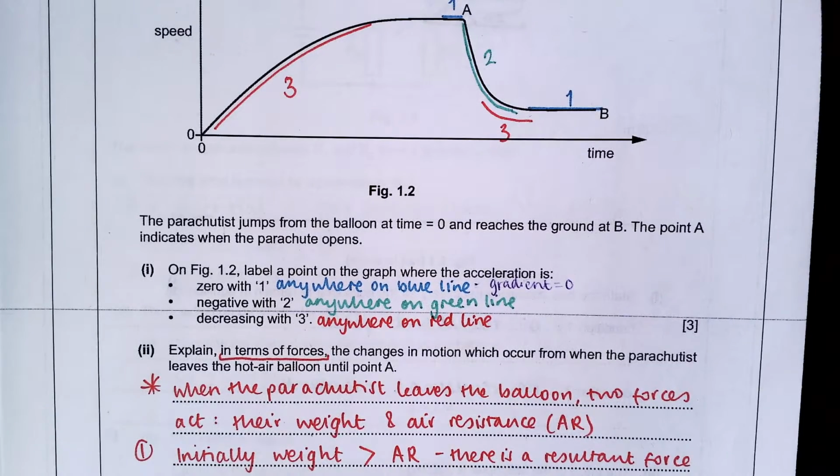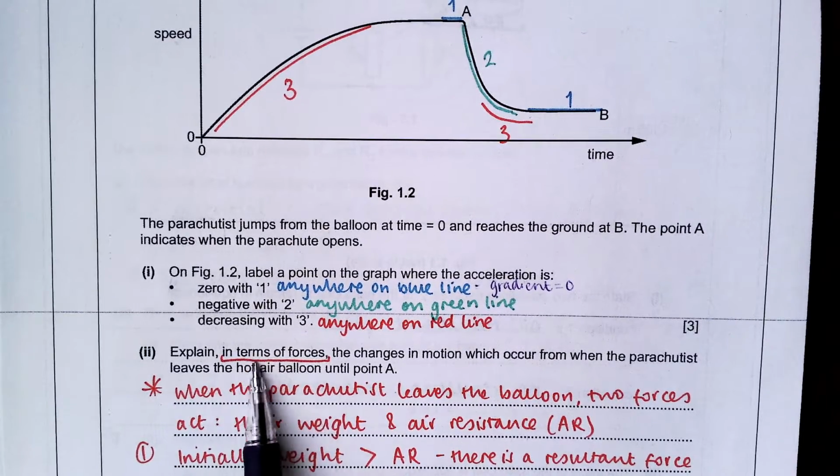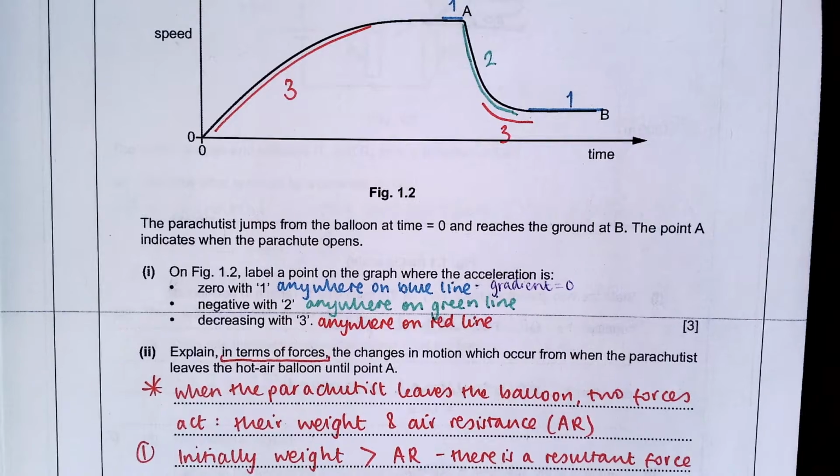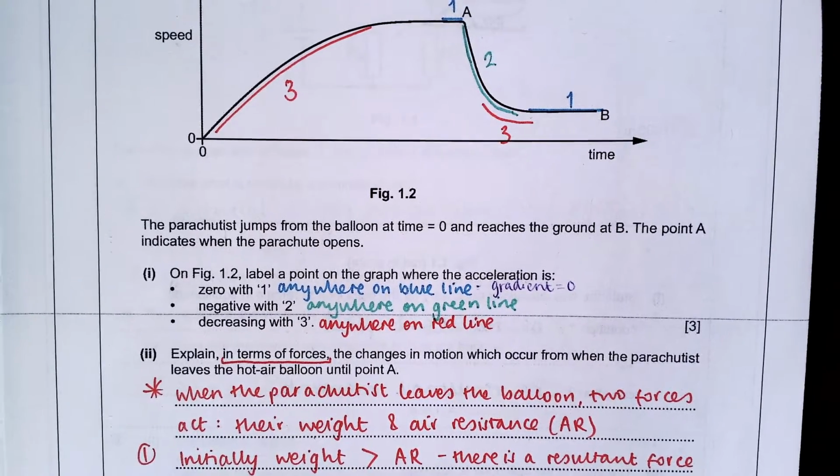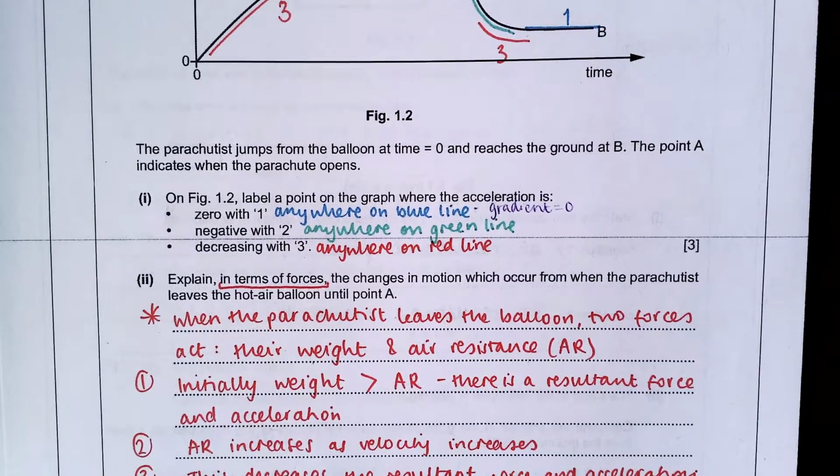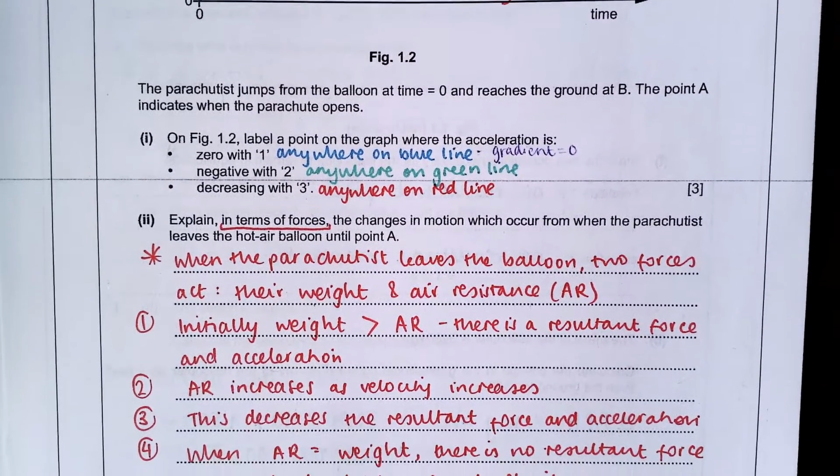Explain in terms of forces. I've talked to you about this. If it says in terms of forces, you better have the word force or specific forces referenced in your answer, or you won't get any marks at all. A lot of you were talking about energy, and that's not what the question is asking for.